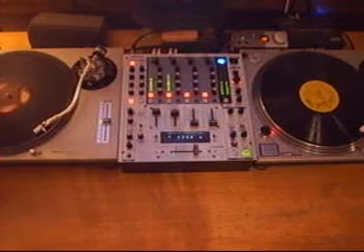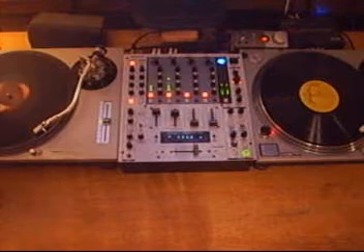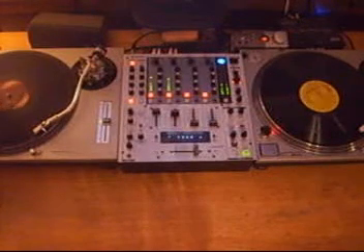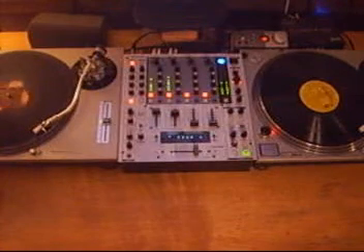And I think most DJ software programs have used the same concept when they've designed their software. But today I'm going to show you one that thought outside of the box and gave us something completely different. Check it out.